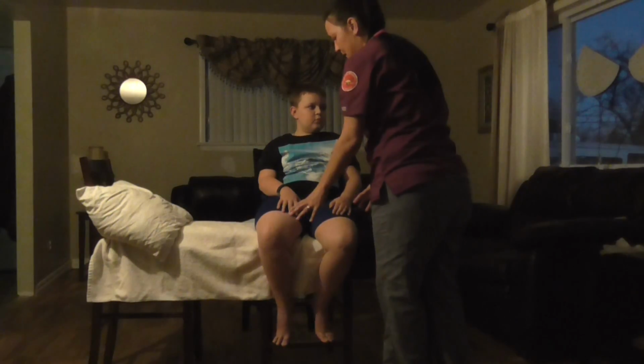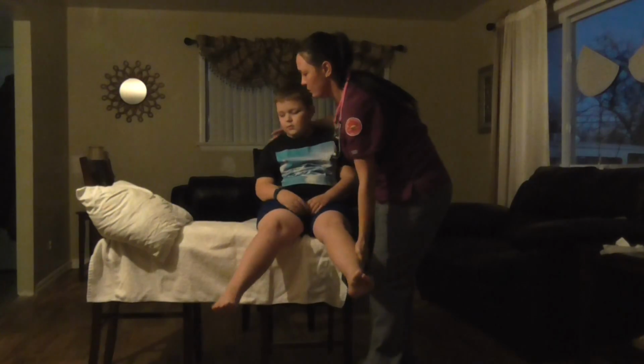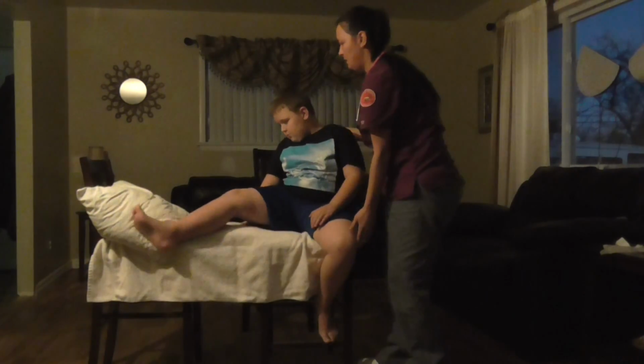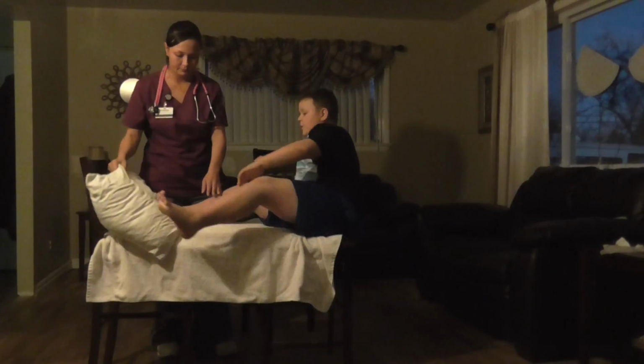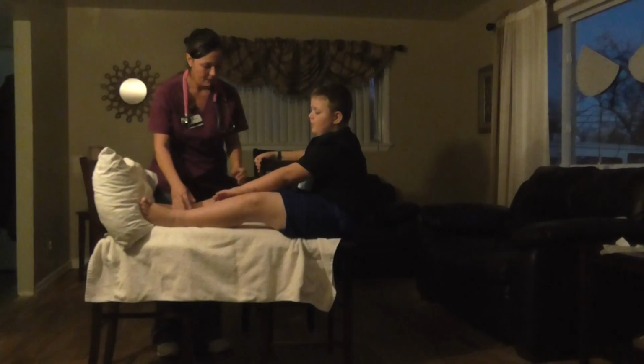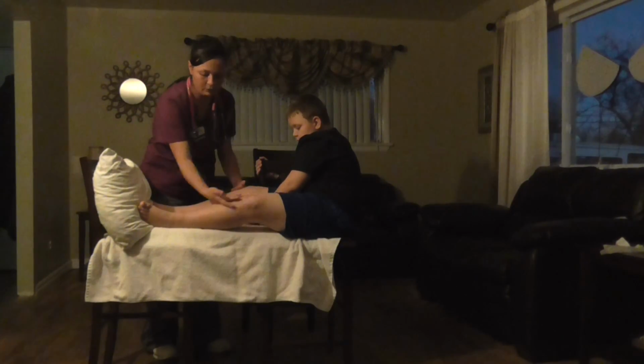Okay, and now I would go into assessing the legs for warmth. Can you hold them straight up? You can turn sideways actually for this. Okay, and they are both warm on both sides.